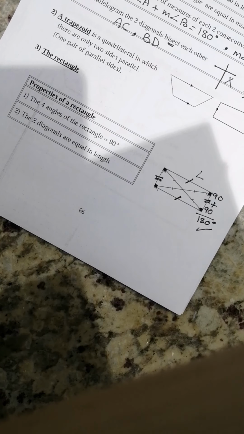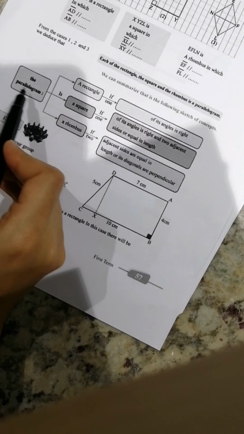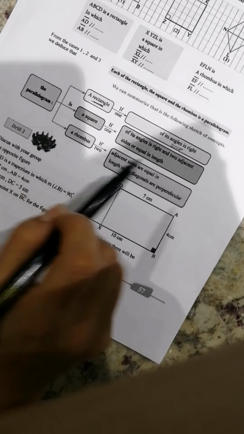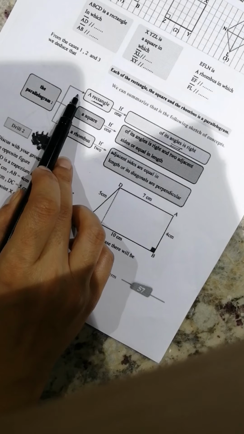So you will find one of the questions in the complete. It tells you the parallelogram is a rectangle. When is a parallelogram a rectangle? If one of its angles is right. So one of the angles becomes right, it means it is a rectangle. A parallelogram is a rectangle if one of its angles is right. It comes a lot in the complete.